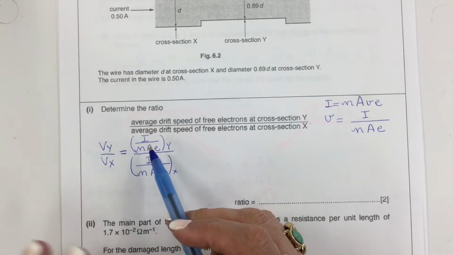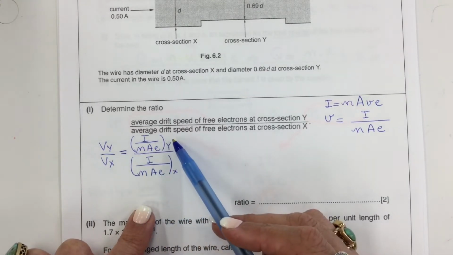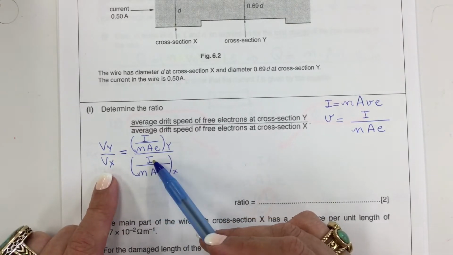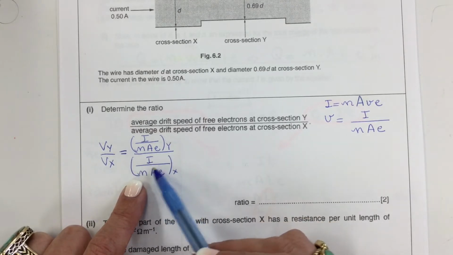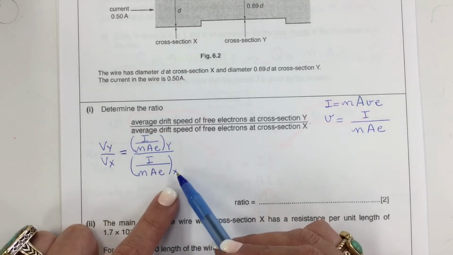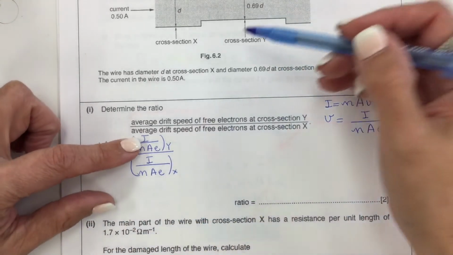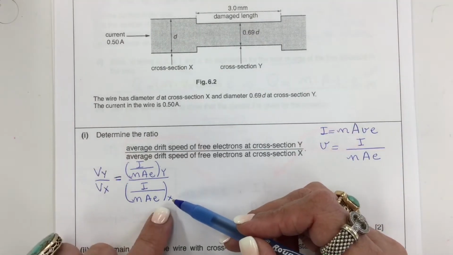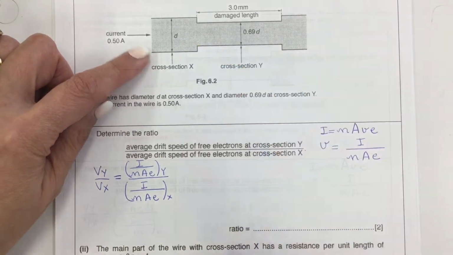Then I can do a substitution: I over NAE for section Y, over the same formula, I over NAE, for section X. Section Y is the damaged one and section X is the one that is not damaged.